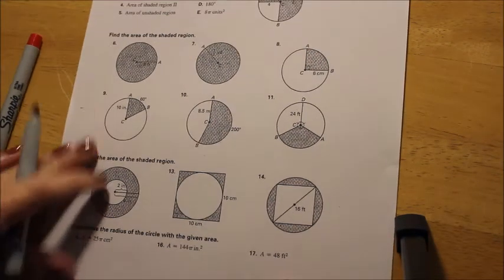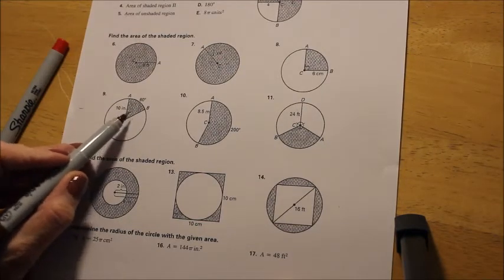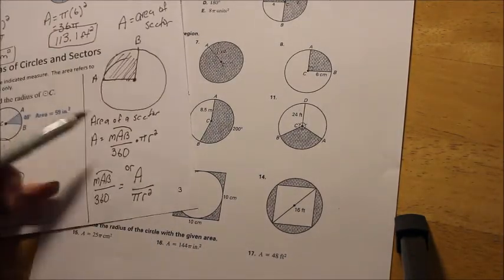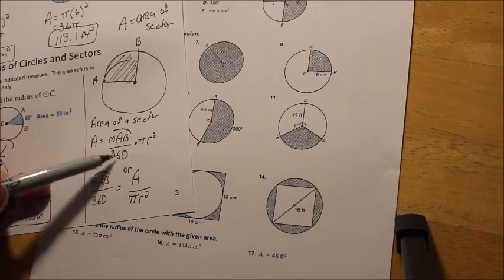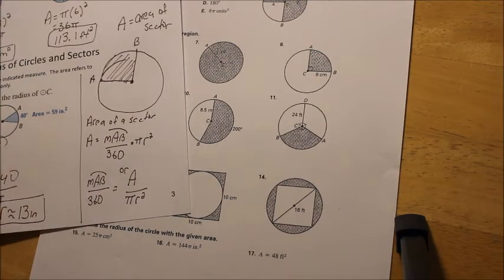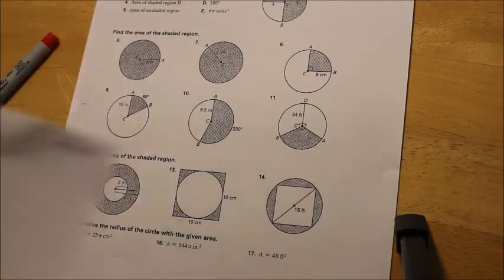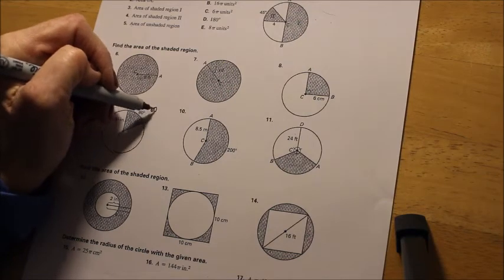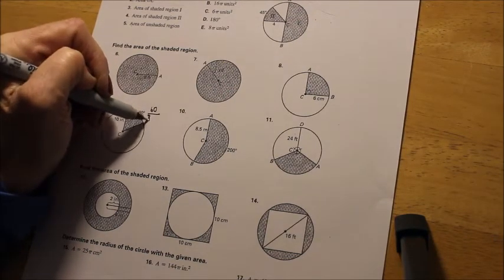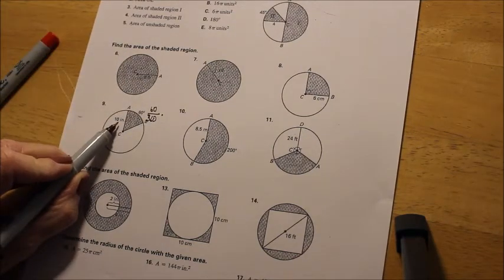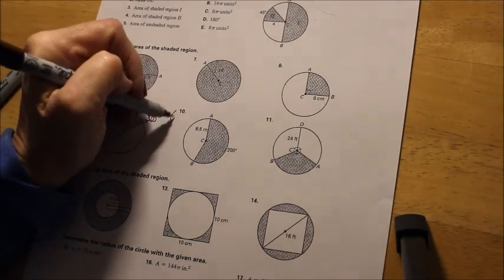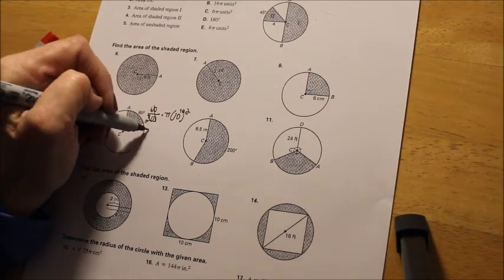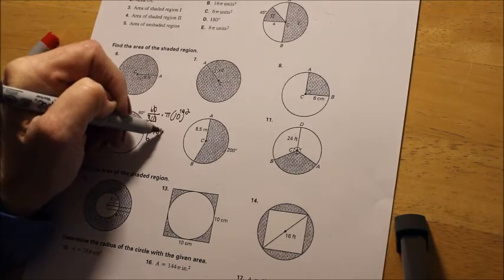It says find the area of the shaded region, and we're talking about this sector here. So remember the formula I gave you. There were 2 of them. This is the top one you would use because you're just looking for the area of the sector. We're not looking for anything else. So here I would say, okay, the measure of the arc, which is 60 degrees, divide that by 360, and I'm going to times that. Notice my radius is 10. It's going to be pi times 10 squared. 60 over 360 reduces to 1 over 6 times 100 pi.